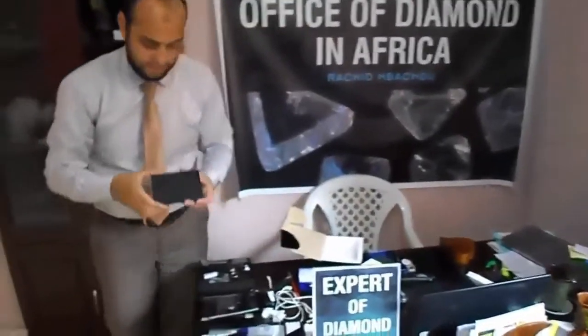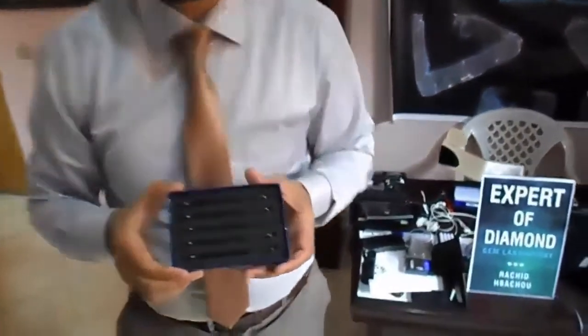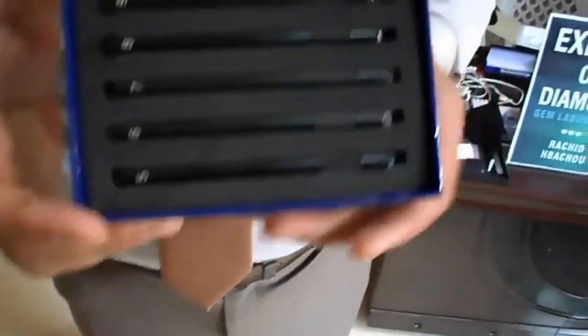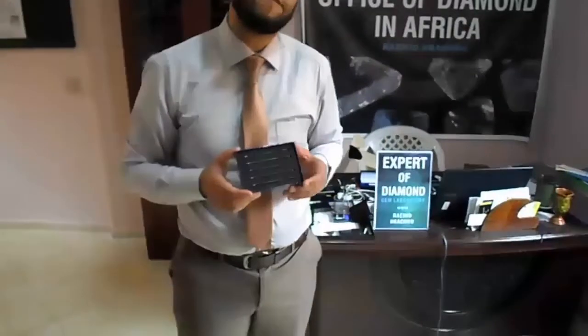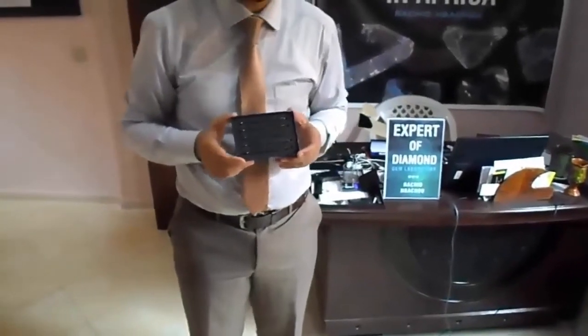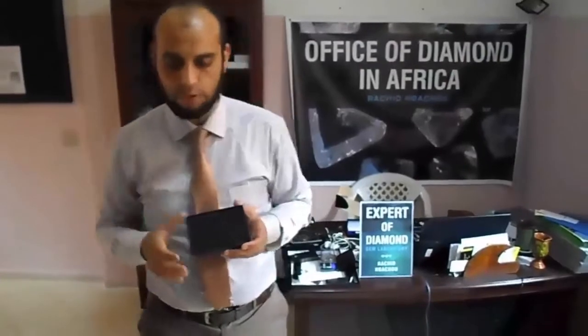This material is for testing the hardness of gemstones. I will talk to you later about Mohs hardness. Every mineral has its own hardness, starting from 1 to 10. Every mineral in the scale is harder than the previous one.